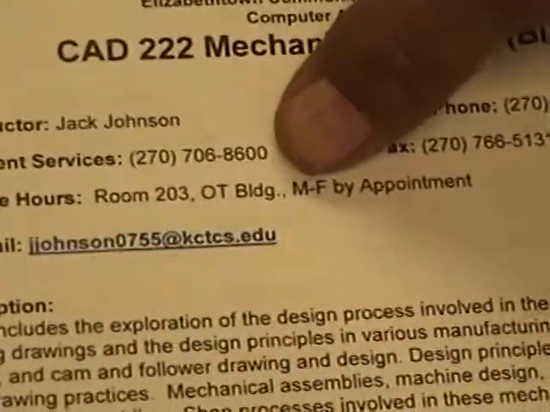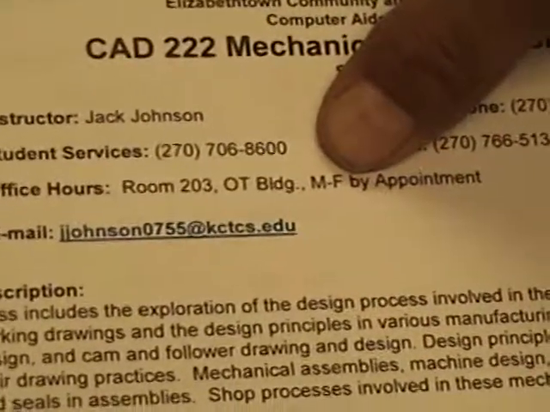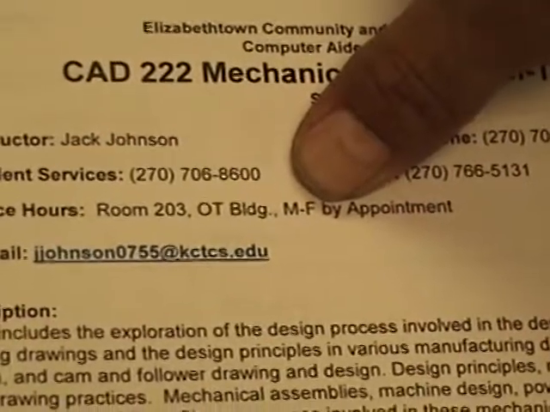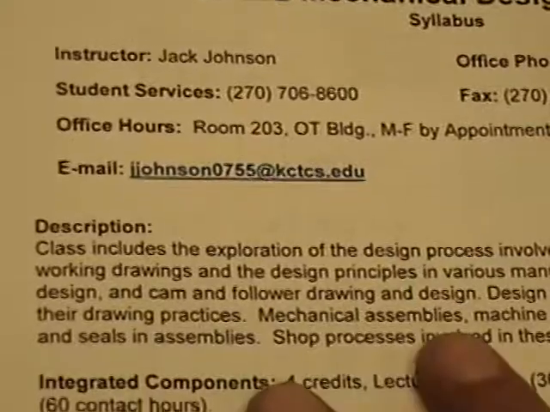The lab is open Monday through Thursday but closed on Friday. You can always call me if you need to come in for any special circumstances on Friday. Just call me, let me know. That's my email.